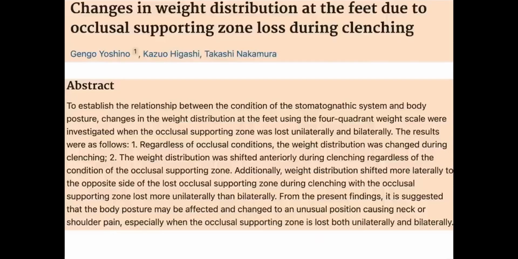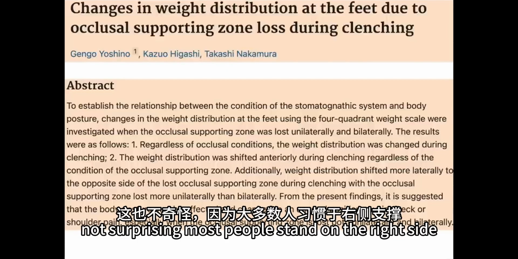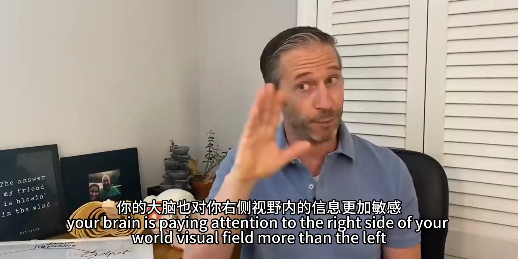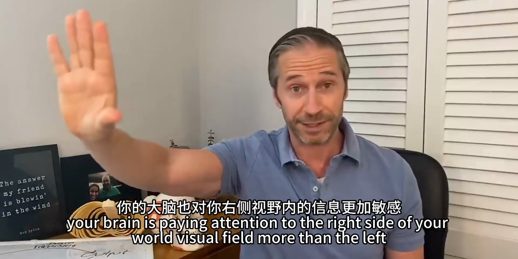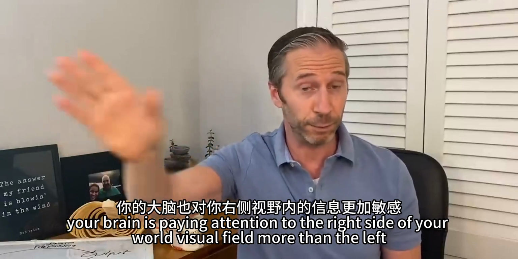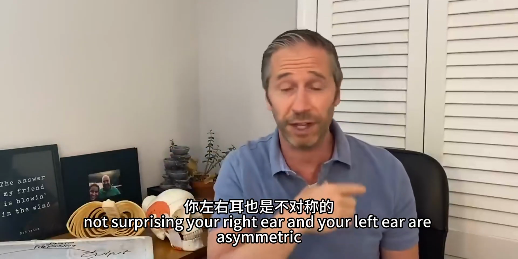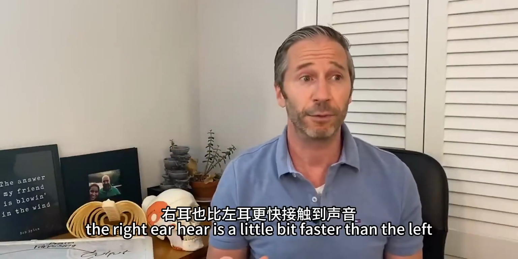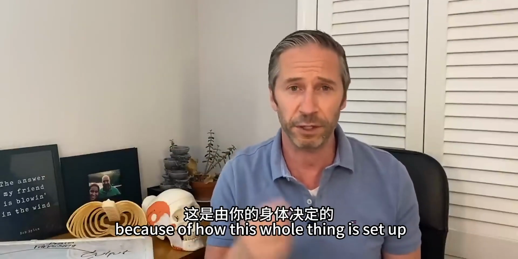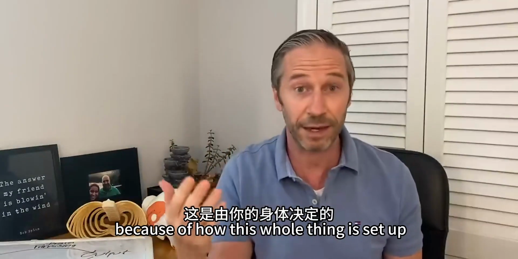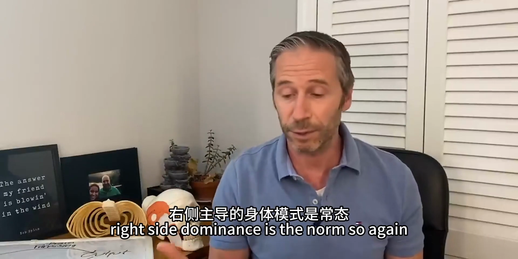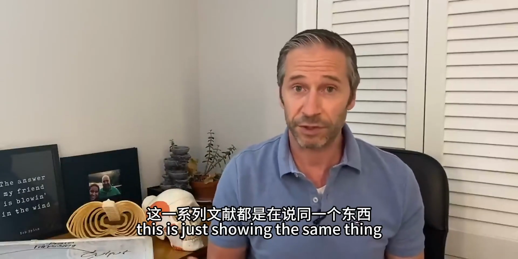That's rhythm, like rhythm, chewing. Chewing is rhythmic. Most people chew on the right side. Not surprising. Most people stand on the right side. You got a bigger right diaphragm. Your brain is paying attention to the right side of your world, visual field, more than the left. Not surprising. Your right ear and your left ear are asymmetric. The right ear hears a little bit faster than the left ear because of how this whole thing is set up. Right side dominance is the norm.